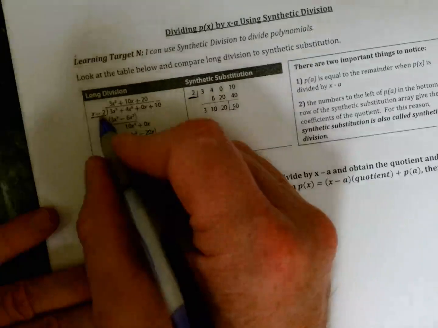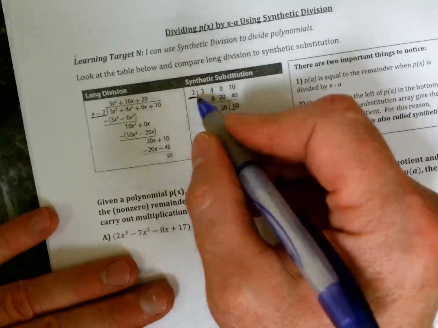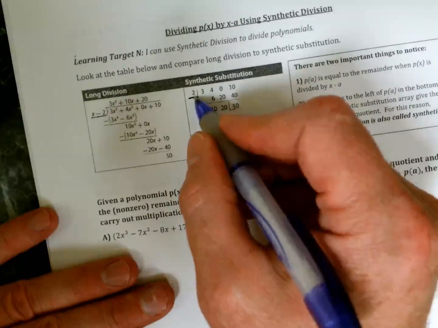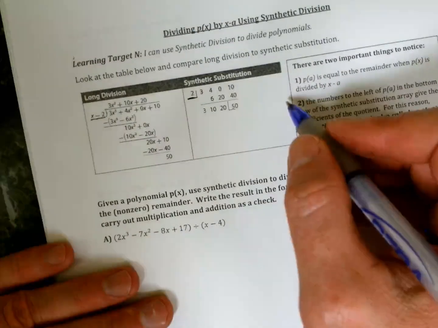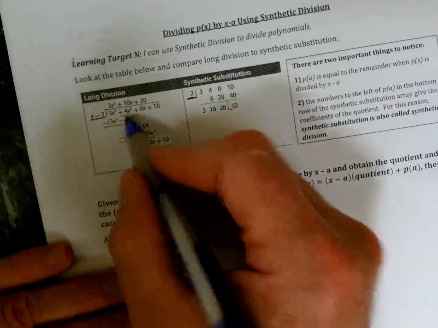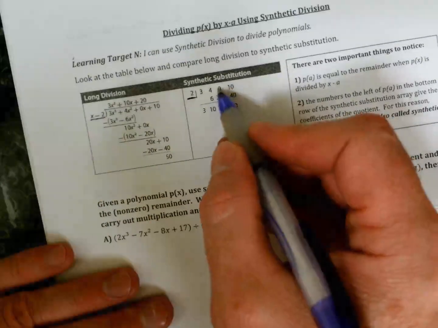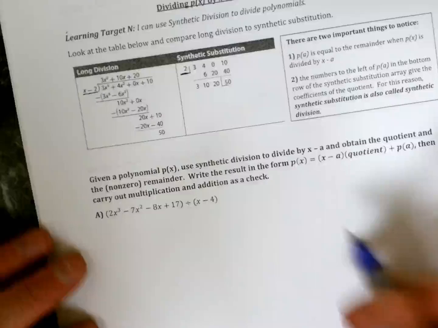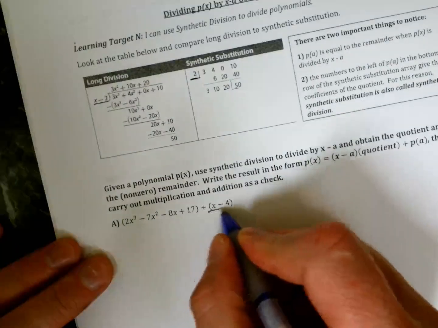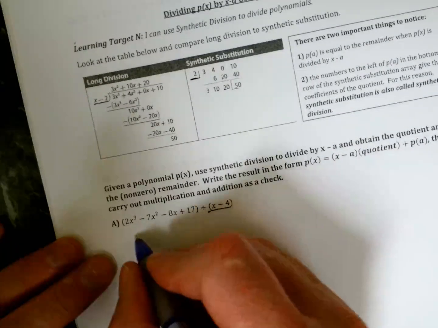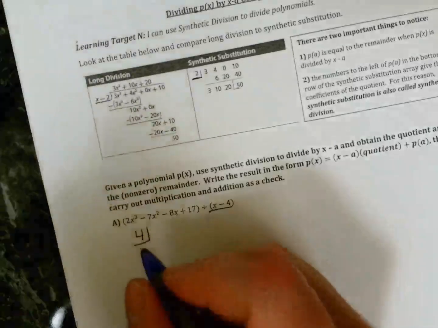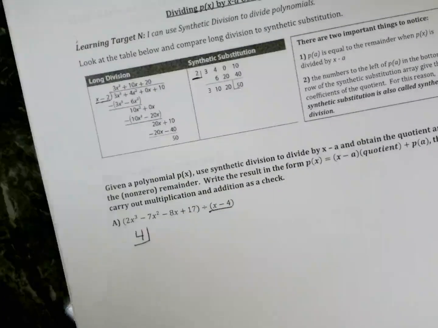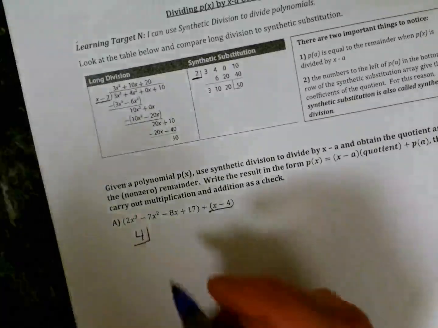If I set that equal to 0, my answer would be 2. So you're using your zeros, or the roots or the intercepts, instead of the factor. And other than that, you just remove the coefficients, you put them in order, and you divide. So we're going to show you how to do that down here. So if my factor is x minus 4, my root is 4. All right, and now I'm going to do what we did before with synthetic substitution.